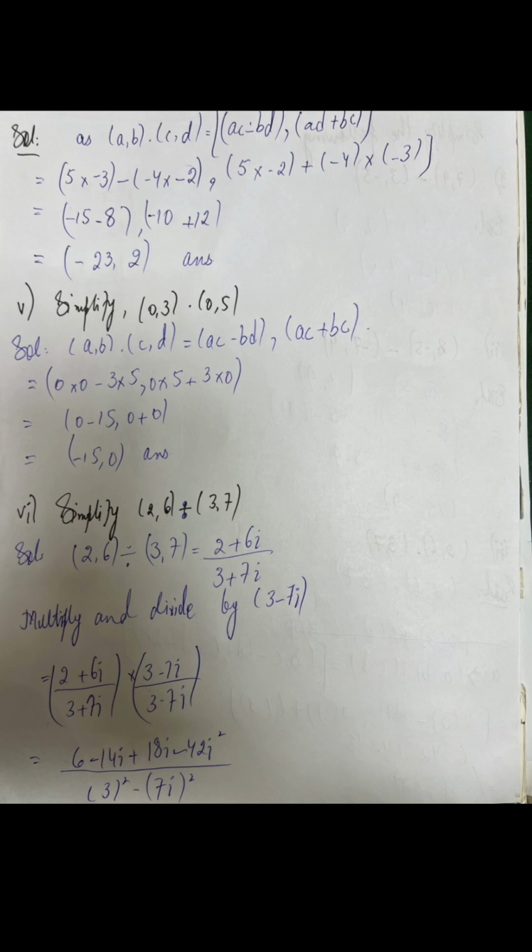Then the next question is simplify 2 comma 6 divided by 3 comma 7. Whenever this kind of question comes, you have to assume that 2 comma 6 is divided by 3 plus 7, but you have to assume iota is an imaginary number, where iota square is equal to 1, and iota itself can also be considered equal to 1. Then the question takes the form 2 plus 6i over 3 plus 7i. We have to multiply and divide it by the denominator's opposite sign, 3 minus 7i. Multiply and also divide it in the next step.